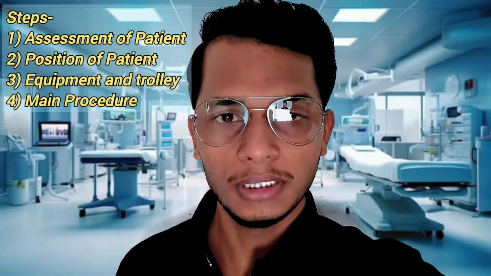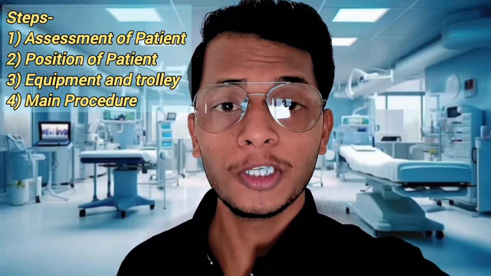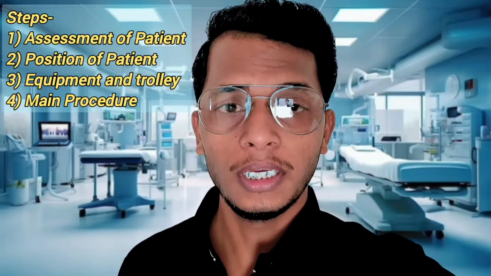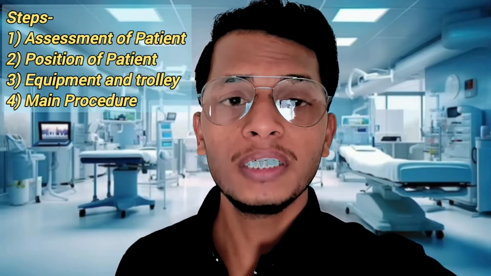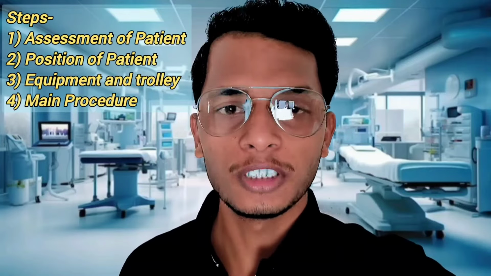This is how you can develop your skill for central line placement in only 4 steps simply. First one is the assessment of the patient, second one is giving an appropriate position to the patient, third one is the equipment and the trolley that you require during the procedure, and the last fourth one is the main procedure.